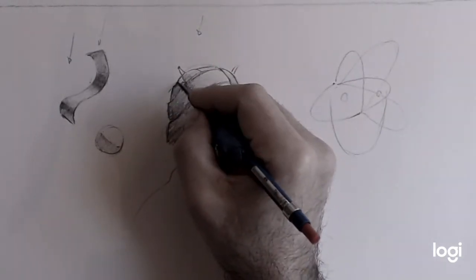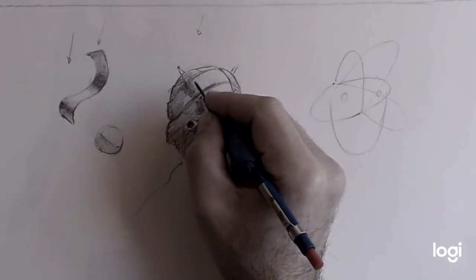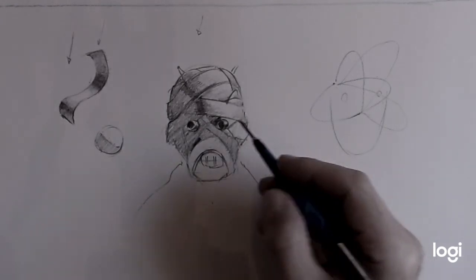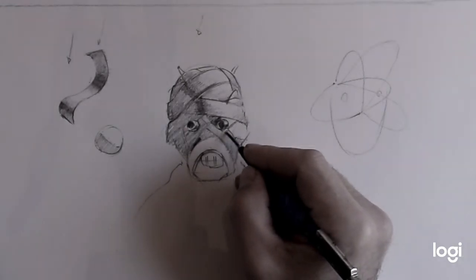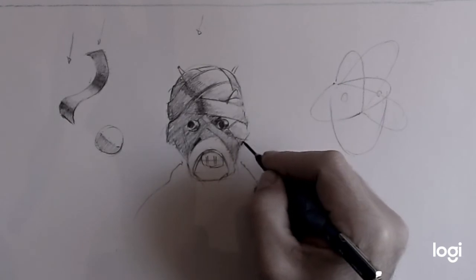Turning over to the light, this one has a little edge, it's going to catch the light. Over in here, we'll just make a dark shadow edge right there, and then turn over to the light.